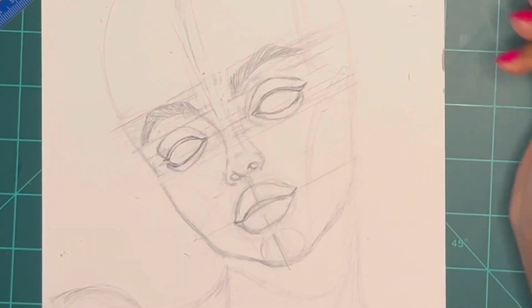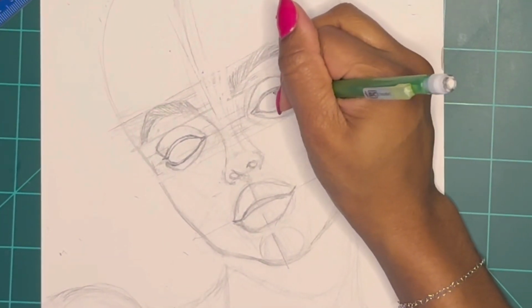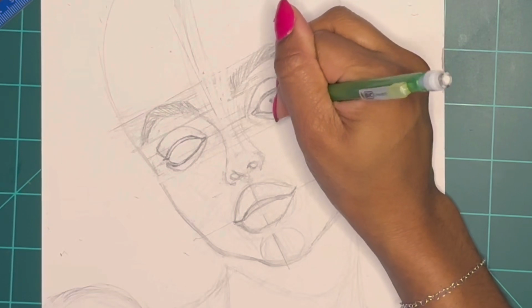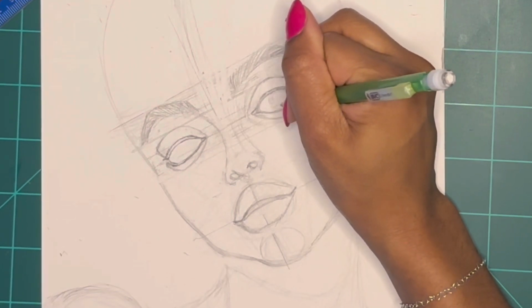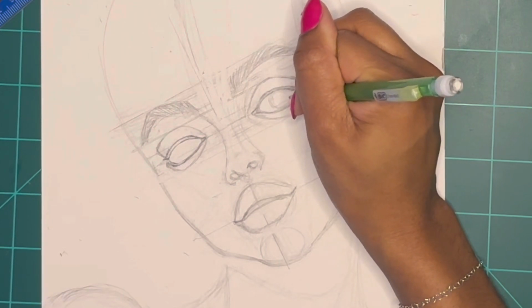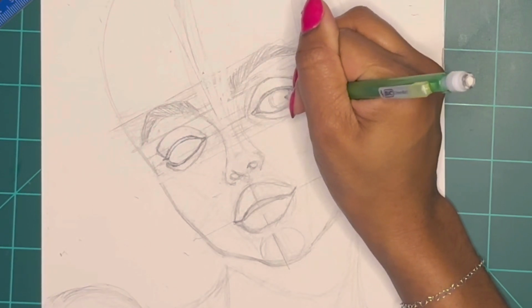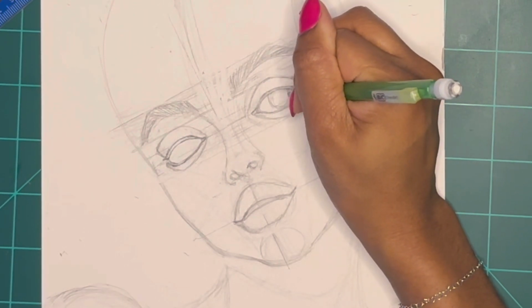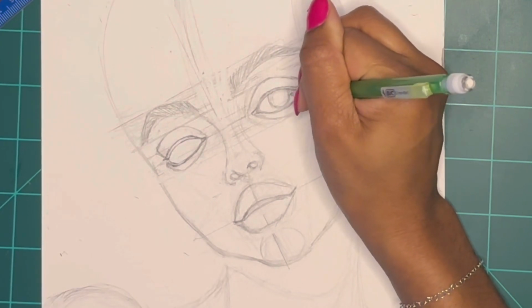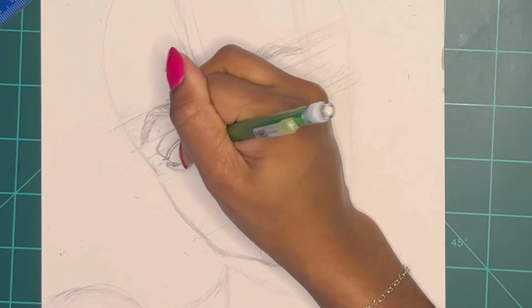So, let me draw the eyes for you guys real quick. Eyes are pretty much touching the bottom. And this one's over here.